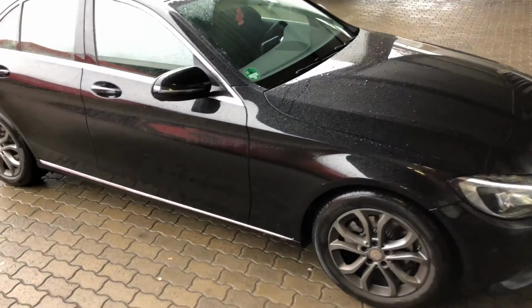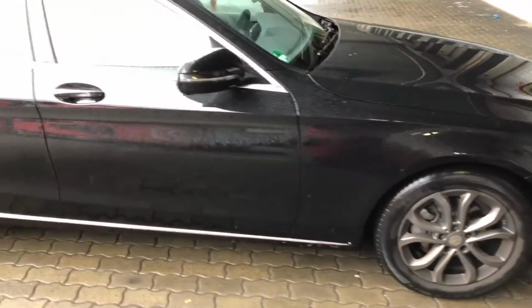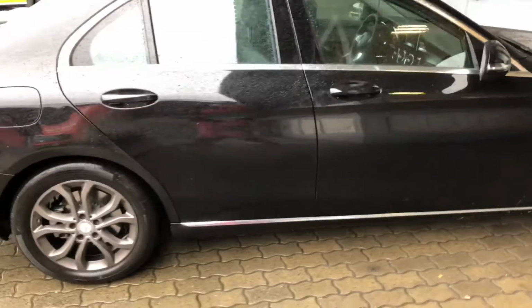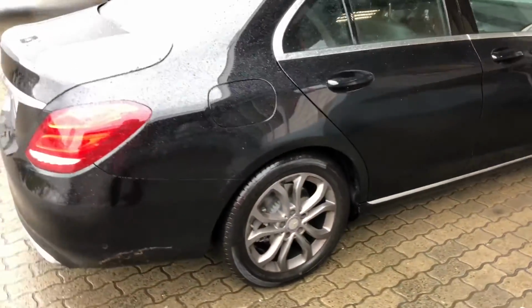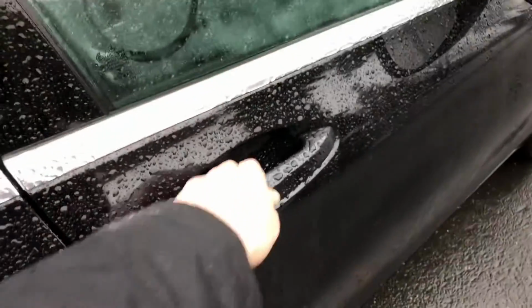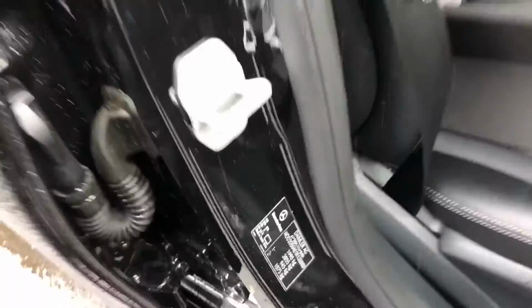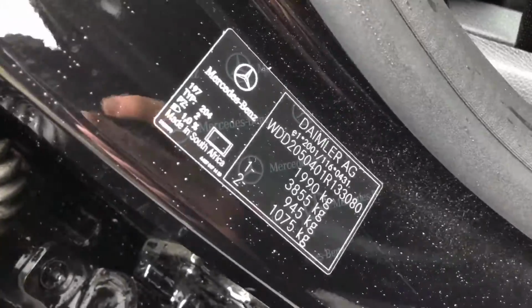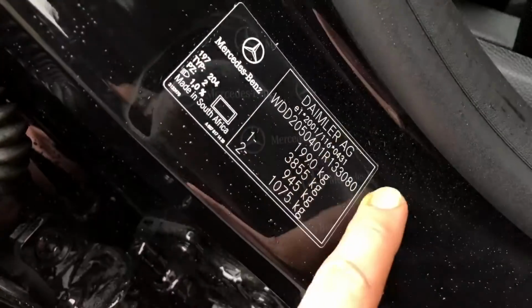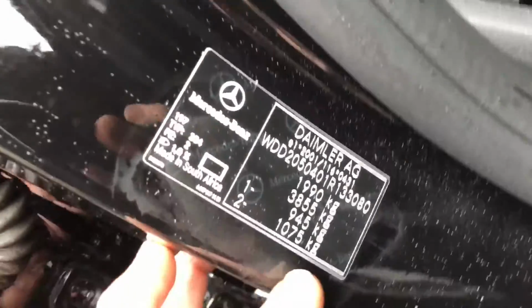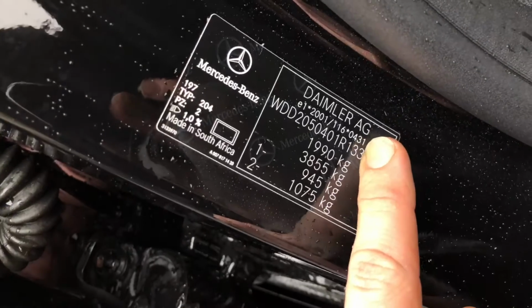Hello, today I'm going to show you where to find the vehicle identification number inside your Mercedes-Benz C180. Open the passenger side door and there it is, a label, and this label contains the VIN.